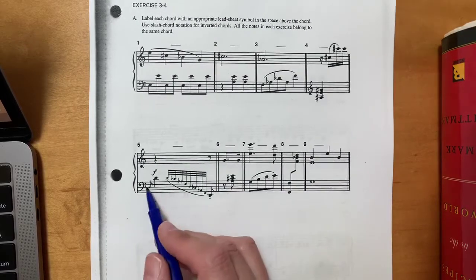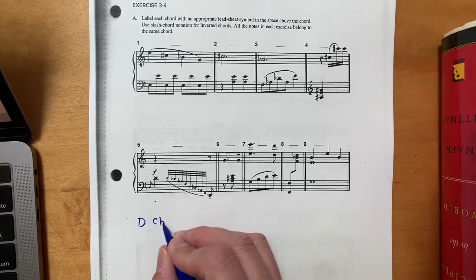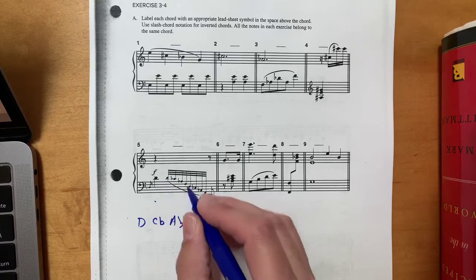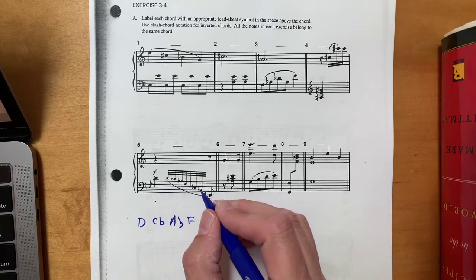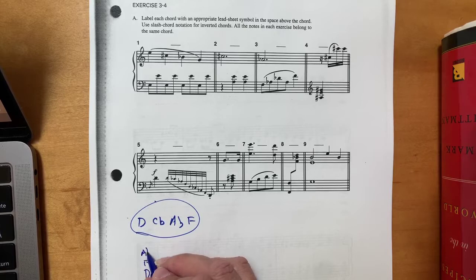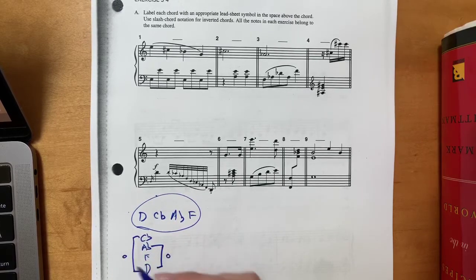Okay, so here we have to gather up all the notes. We've got a D, C flat, A flat, F, there's another D, C flat, A flat, D. So these are the notes. If we stack that in thirds, we get D, F, A flat, and C flat. That's a diminished triad. That is a diminished seventh.